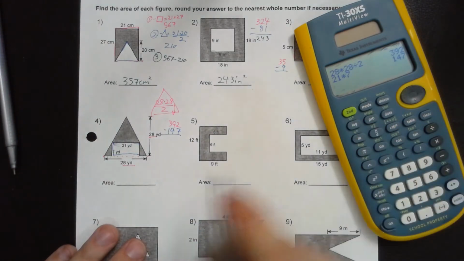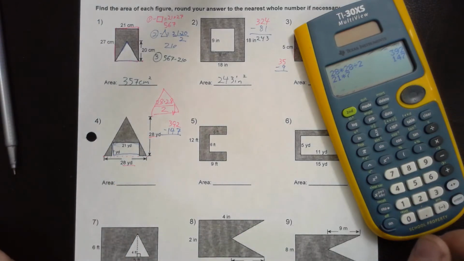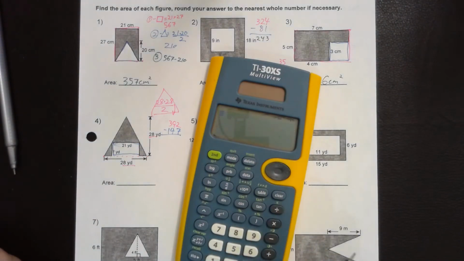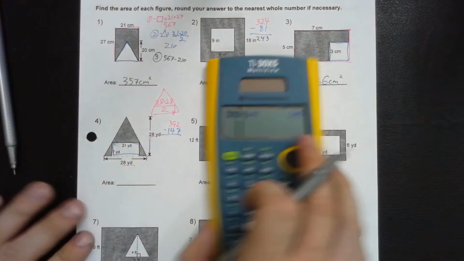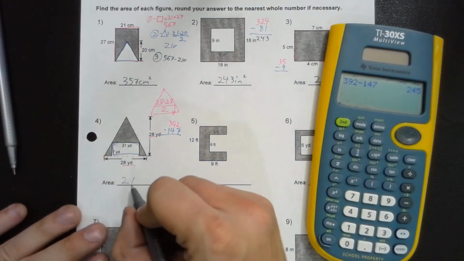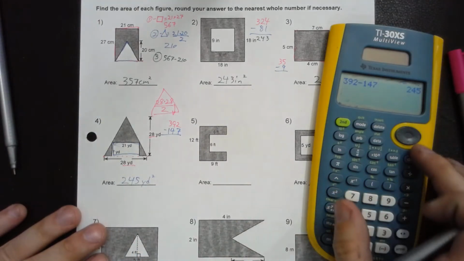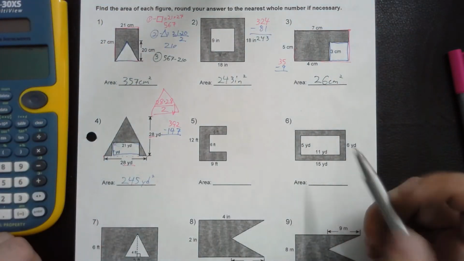All right? This was what you were supposed to do for number 4. If your final answer for 4 was in the 600s, you were way too high. That was way too high of an answer. So 392 minus 147 should give me 245 for this problem. Yards squared.